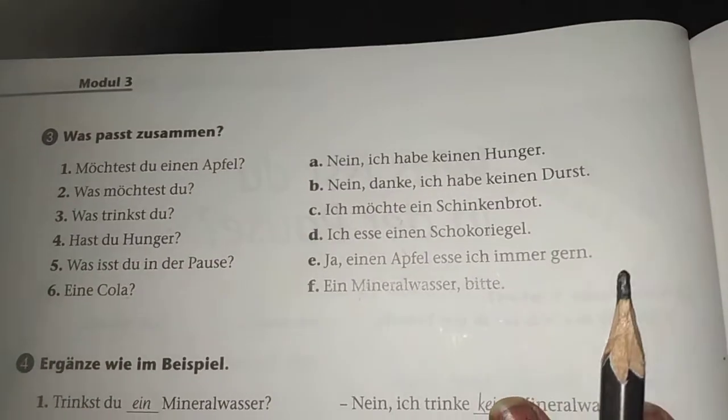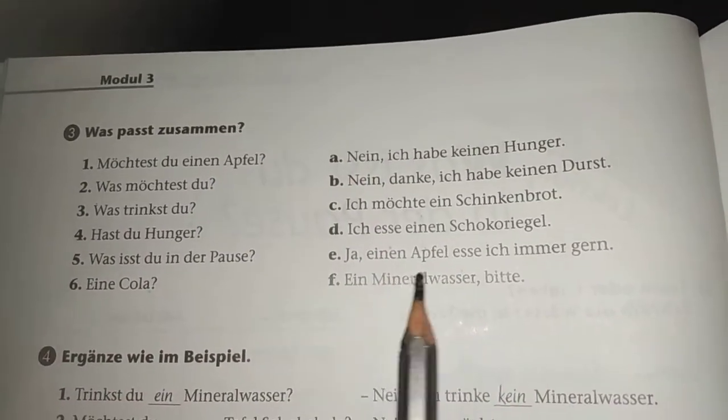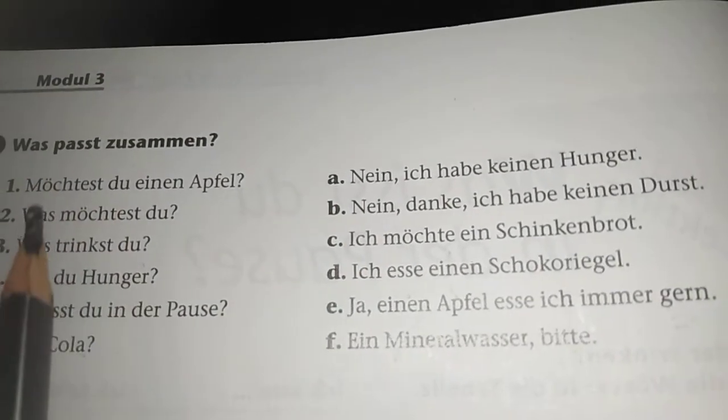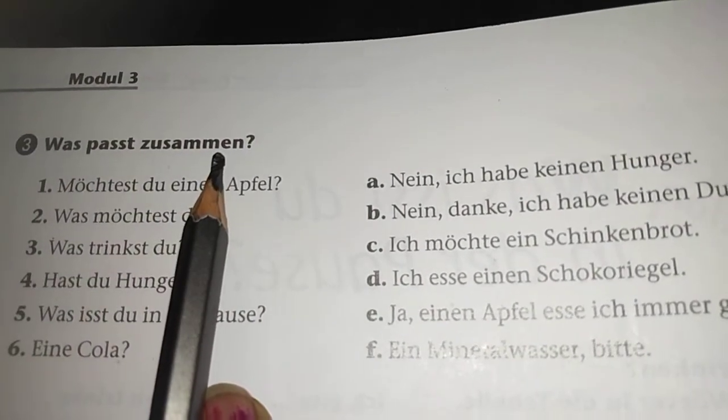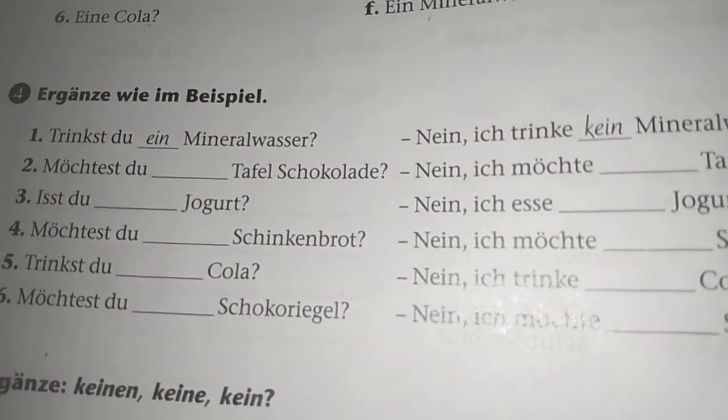So these are the meanings of these two columns. You are supposed to match 1 to 6 with A to F according to the correct meanings. Okay, so was passt zusammen is match the pair. Is it clear? Okay, now let's discuss Aufgabe 4.